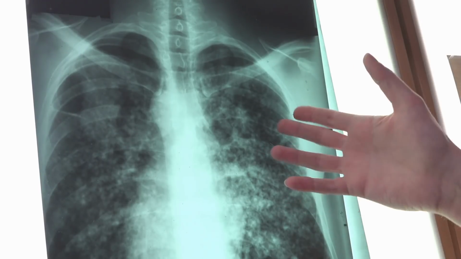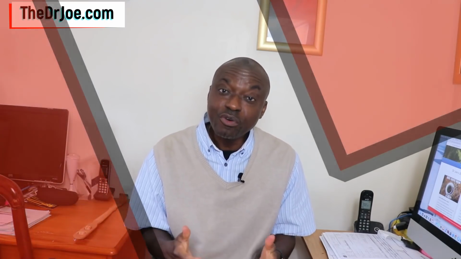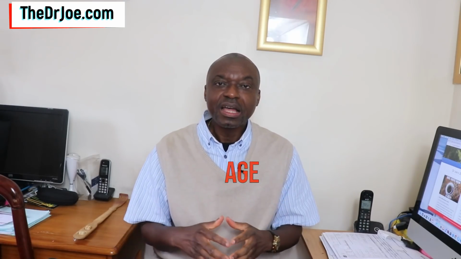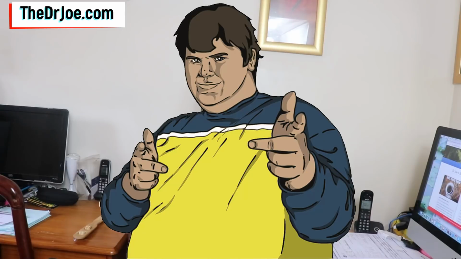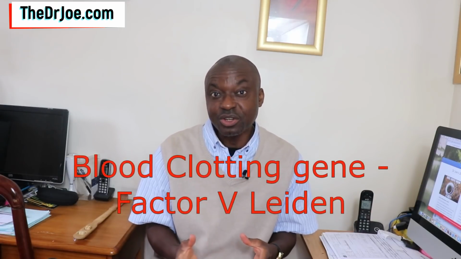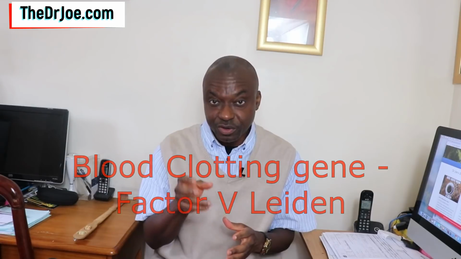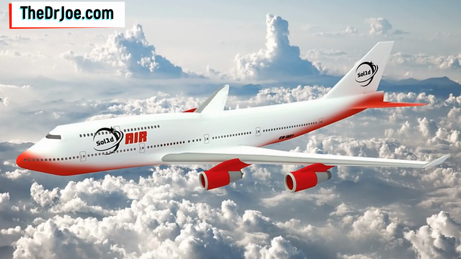So you'll have things like age. If you're over 40, your risk goes up. If you're big, your BMI, if you're obese, that increases your risk. If you've got the blood clotting gene, there are quite a number of them, but one of them is called factor V Leiden. If you've got that, your risk actually shoots up, especially if you've got the two genes. If you are immobile, so for instance, you're going on a long haul flight, so you hop into the plane from London to Sydney, Australia, that's a long flight.